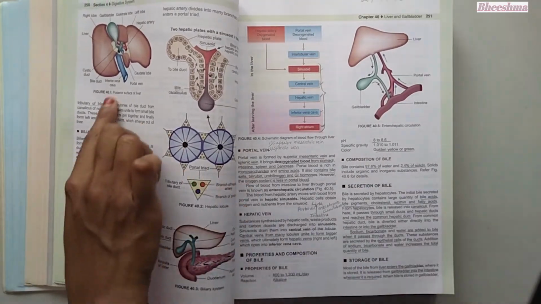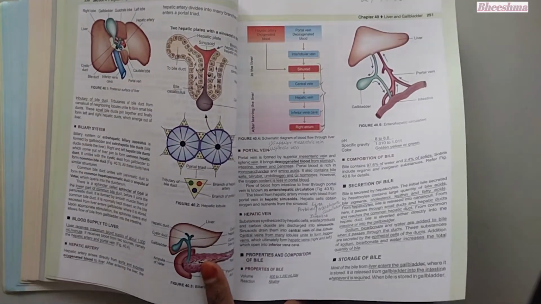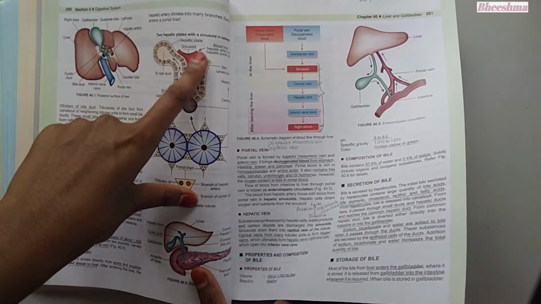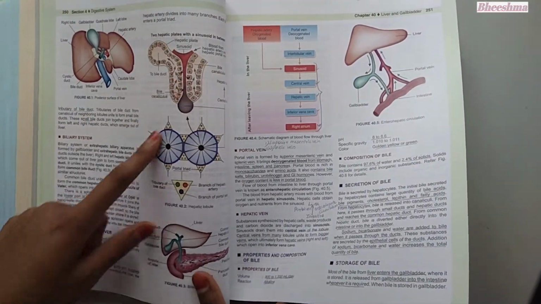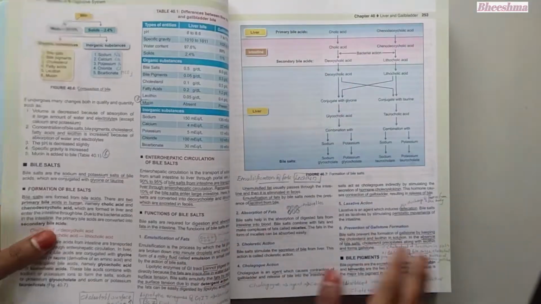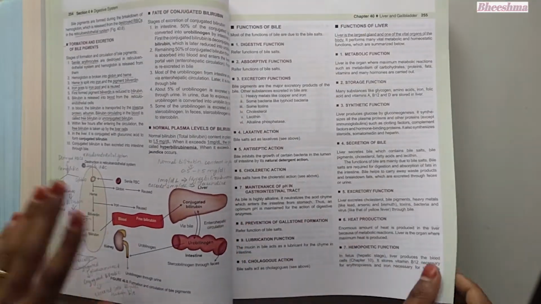Here the posterior surface of the liver, then how these two hepatic plates with sinusoids in between, those things are given here. Then biliary system. Then about formation and circulation of bile pigments.